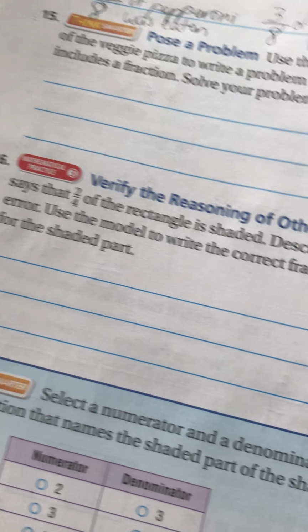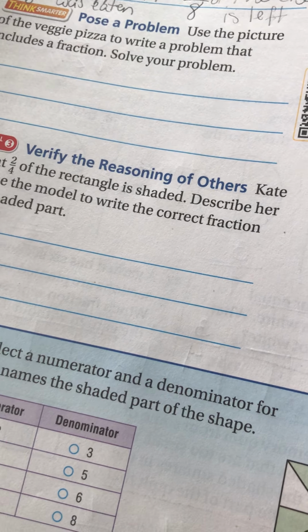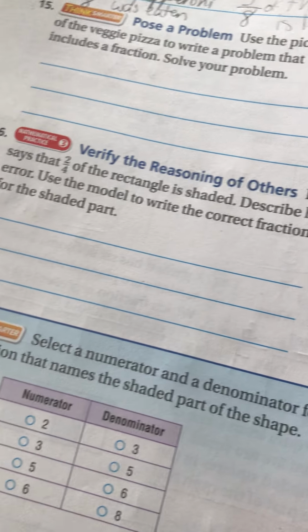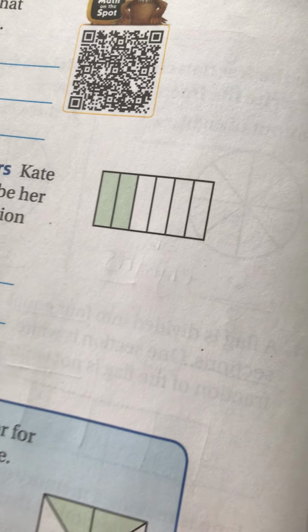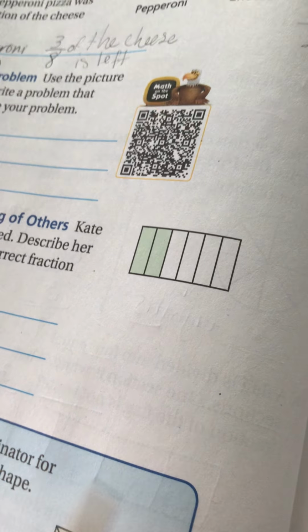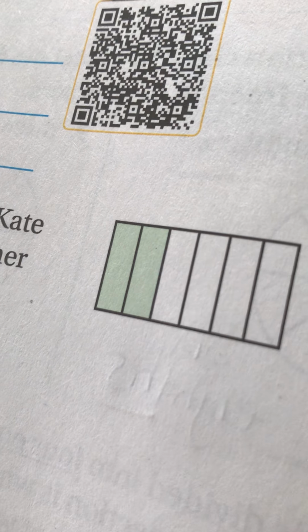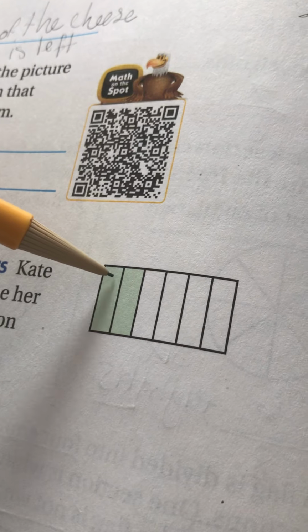All right, number 16. Kate says that 2/4 of the rectangle is shaded. Describe her error. Use the model to write the correct fraction for the shaded part. All right, 2-part question. So here's the fraction they gave us. And Kate is saying that 2/4 of this rectangle is shaded. Sure, the numerator is going to be 2. 2 is shaded. But the total number, that denominator, is not 4, like she said. It's actually 1, 2, 3, 4, 5, 6.